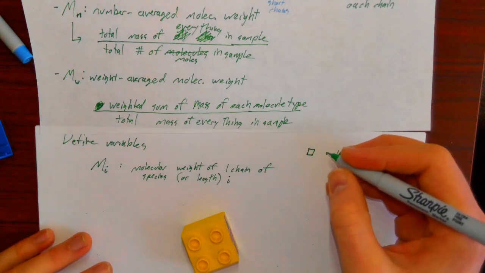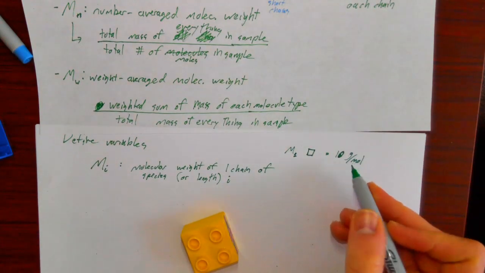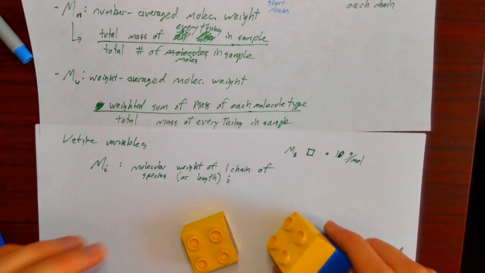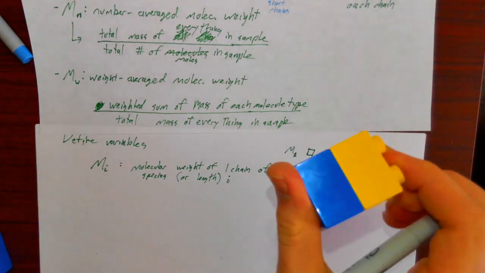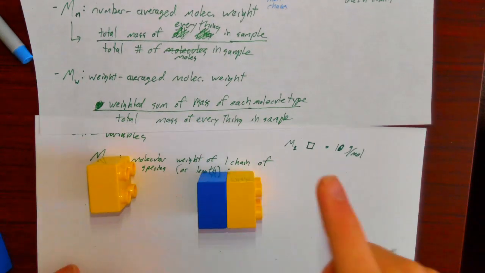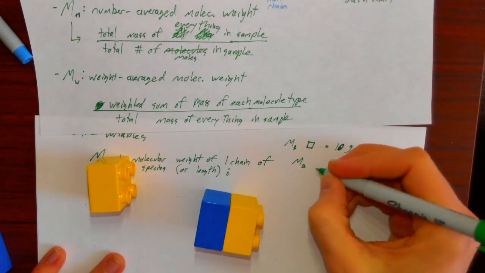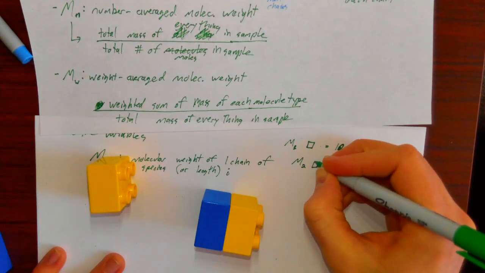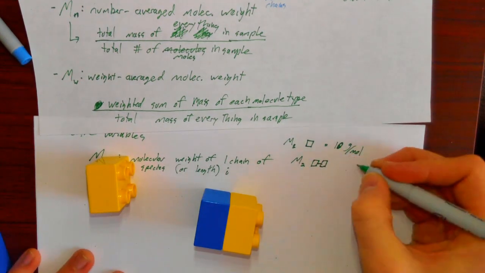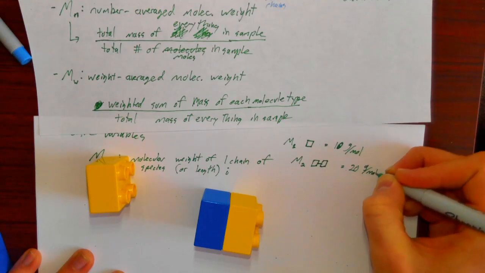So I might say M1 is equal to 10 grams per mole. That would be a monomer. If I had a dimer with two blocks bonded together, I might call this M2, and call it 20 grams per mole.